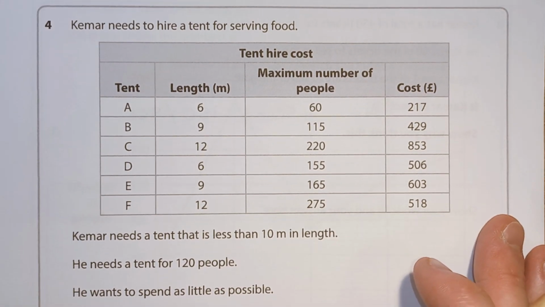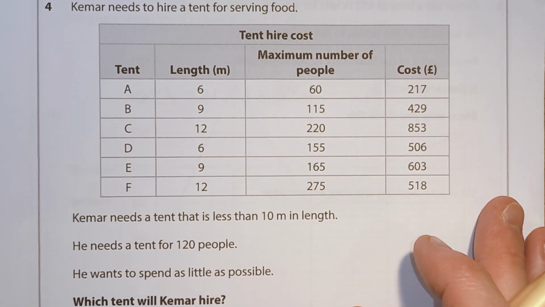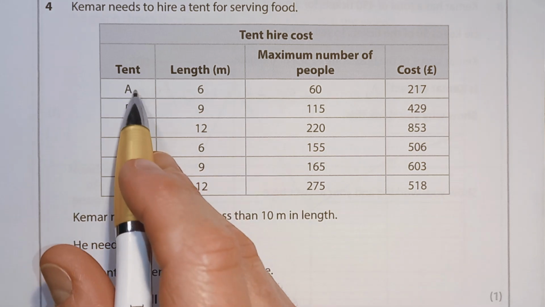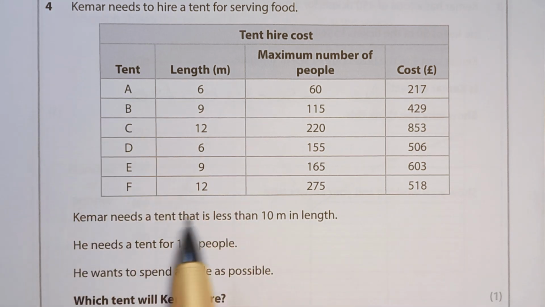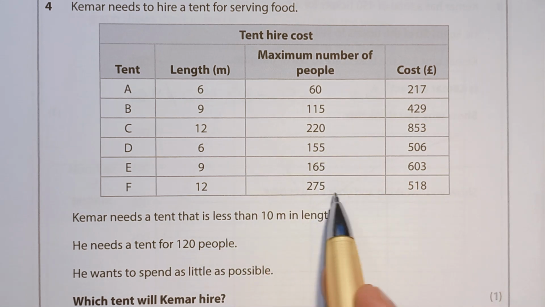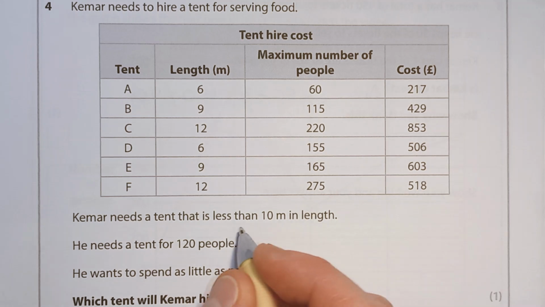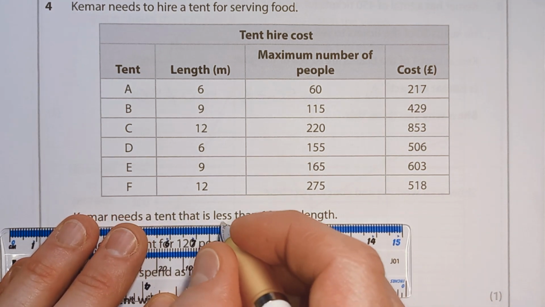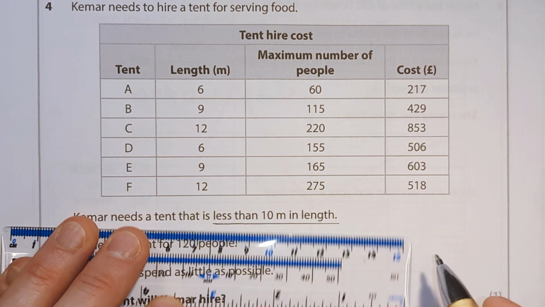Let's move this up so we can see the whole question if we can. Yep. Okay. Kemar needs to hire a tent for serving food. We've got A, B, C, D, E, F, so 6 different tents, different lengths. These are the number of people they take, and these are the costs. Kemar needs a tent that's less than 10 metres in length. I'm going to underline that. Less than 10 metres in length.